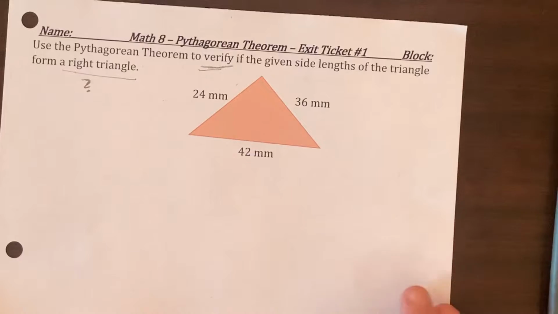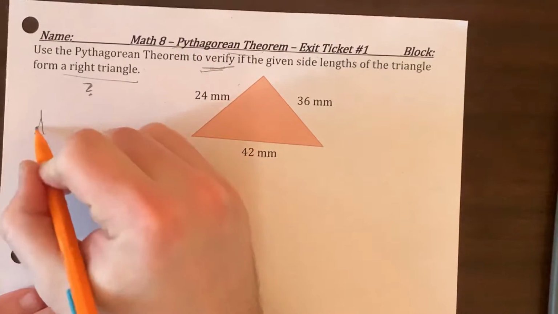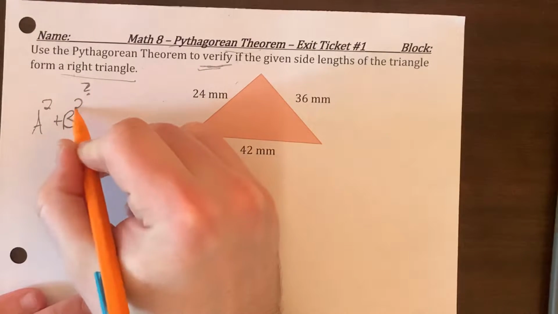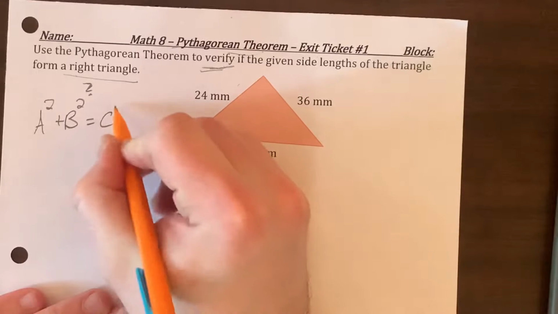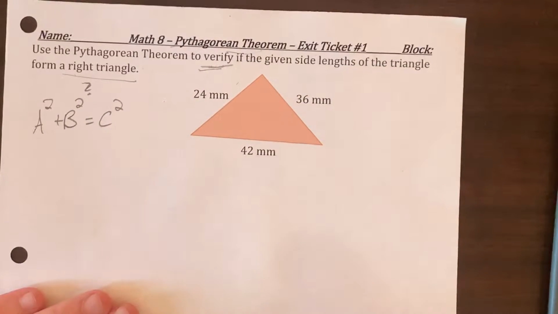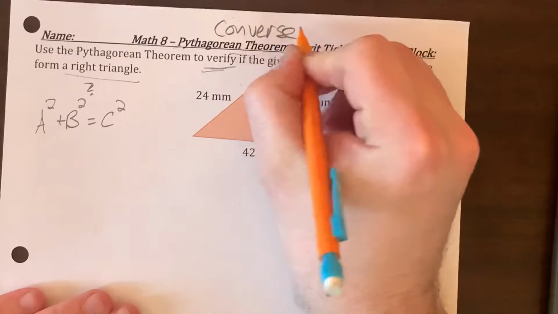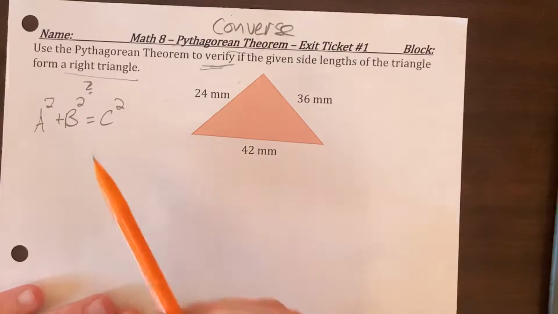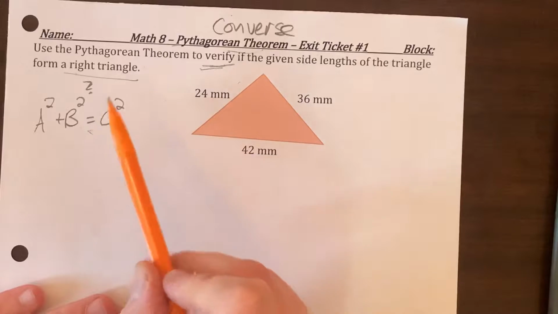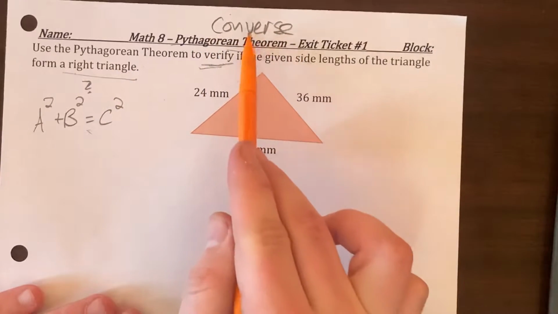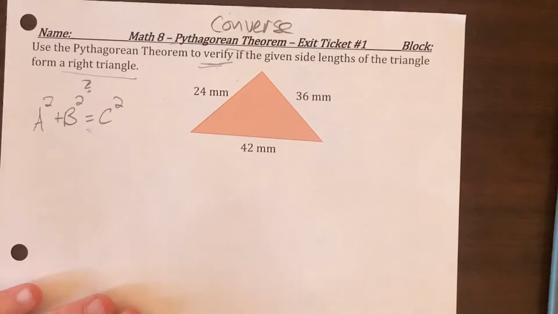We know for sure that we can always use this formula. Again, this is the Pythagorean Theorem. It states that if it is a right triangle, we can use a squared plus b squared equals c squared. However, the converse, meaning this, it's almost like we're saying the opposite. So let's say if this is true, then we know it is a right triangle. Again, we use the converse to verify if this is true.